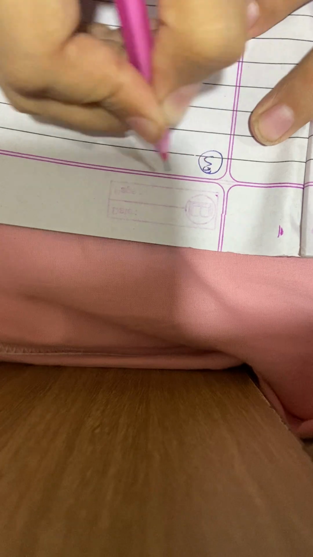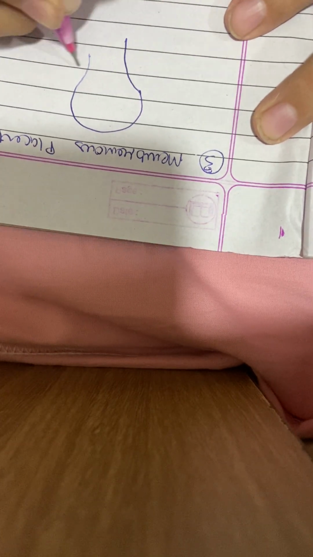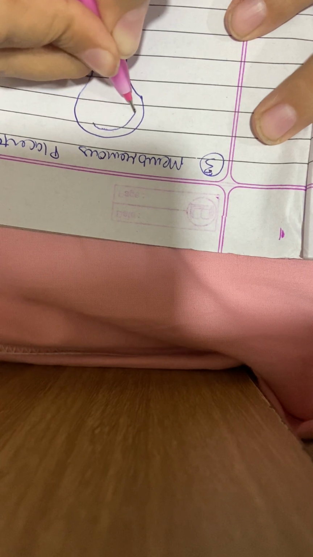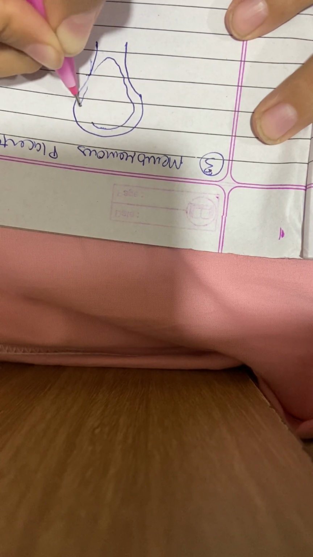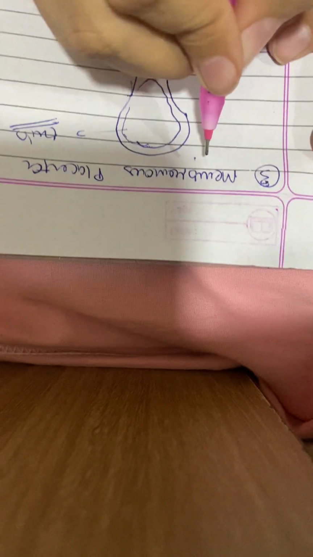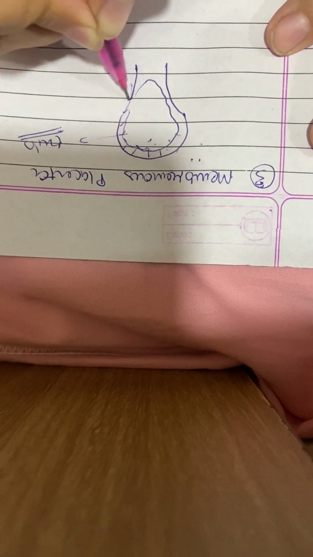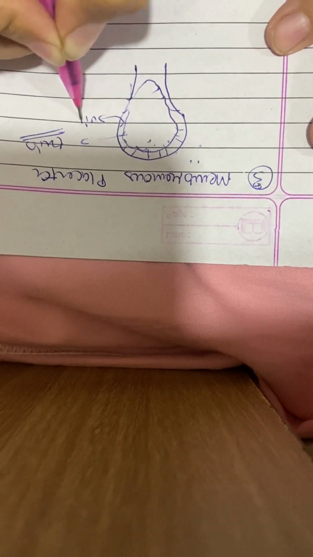The third is the membranous placenta. So in membranous placenta, assume this is the uterus. Now a whole membrane, the placental membrane, will be covering here. And this will be very thin, as you can see from the name itself, membranous placenta. Now this membranous placenta will be attached to the uterus through a numerous number of villi. So this is known as membranous placenta.